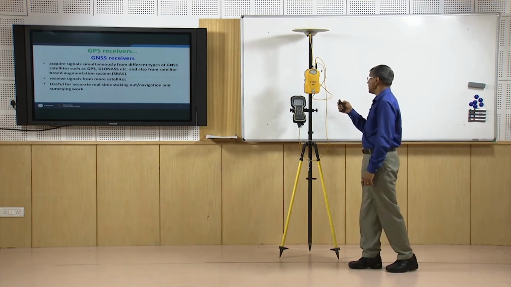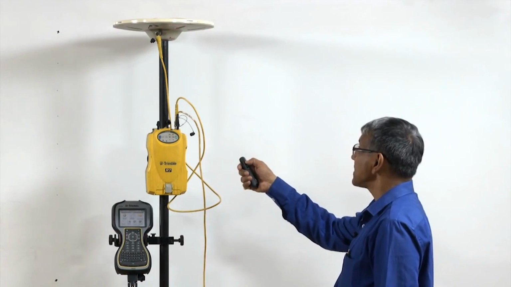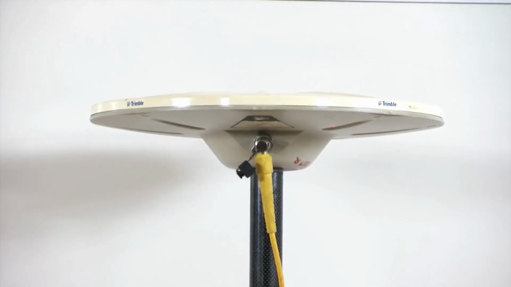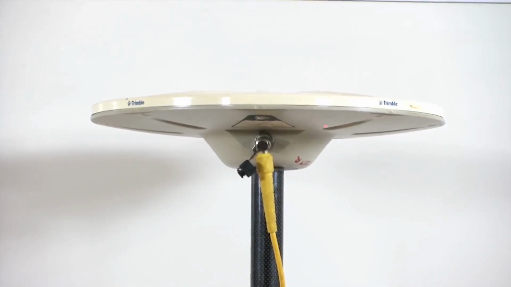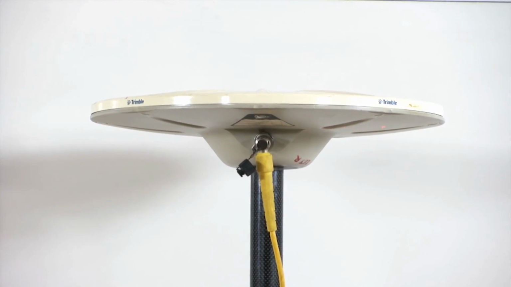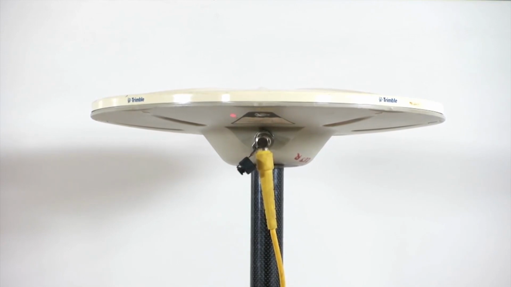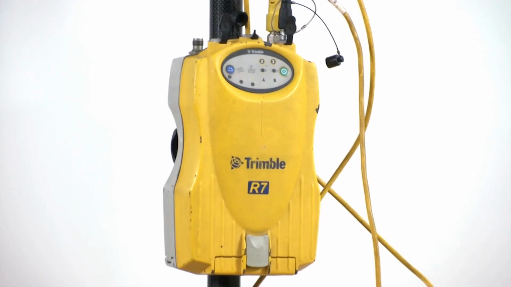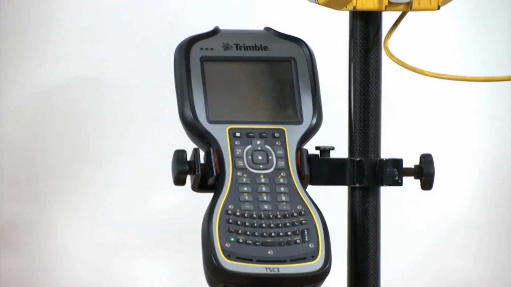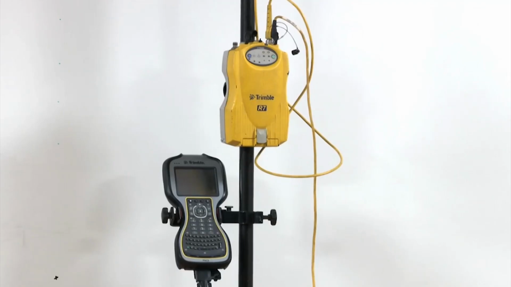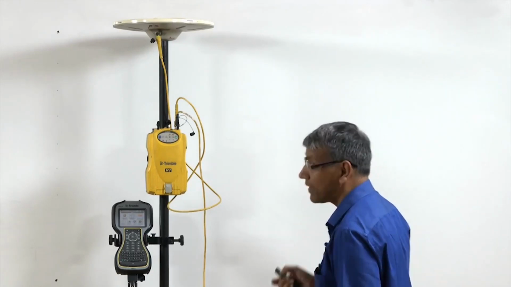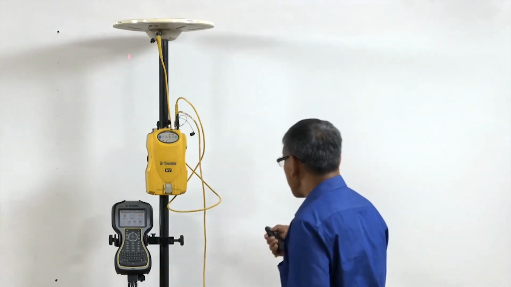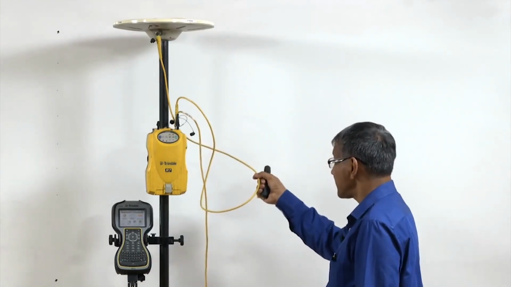Now let me demonstrate a type of GNSS receiver. You can see this is the antenna, a geodetic Zephyr antenna. This antenna is useful for very precise measurement of position, and this is a receiver and this is the controller. In this case you can see all three units are independent of each other and they are connected using some connectors.